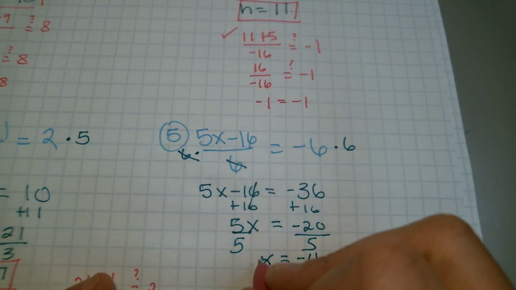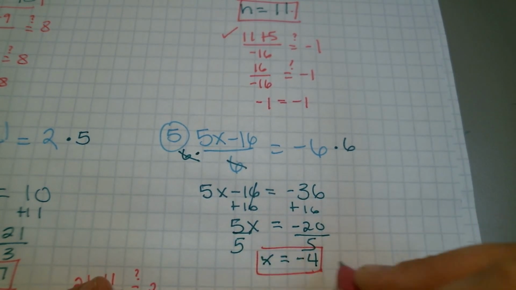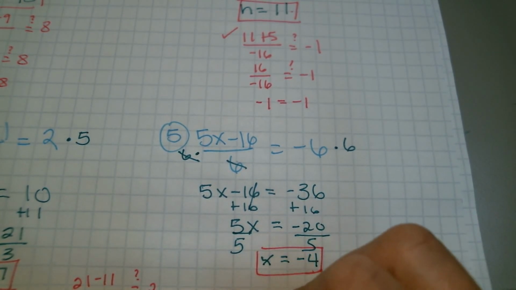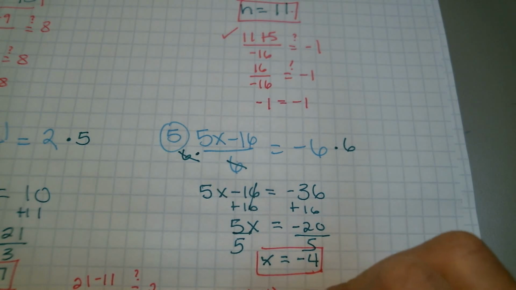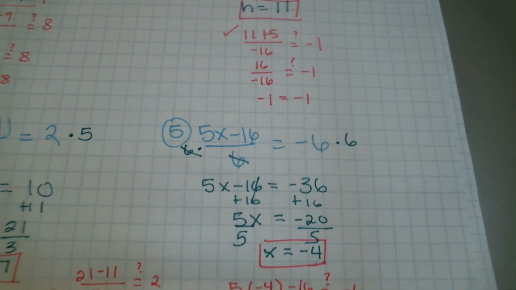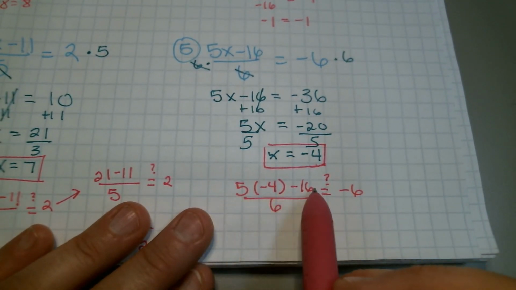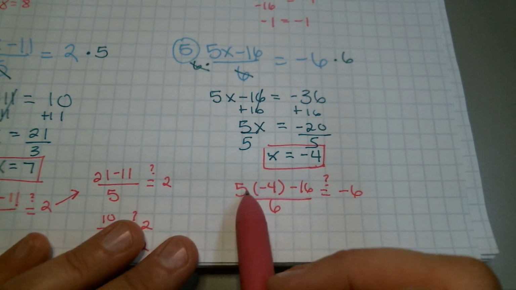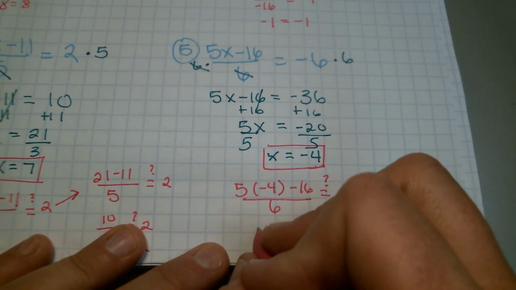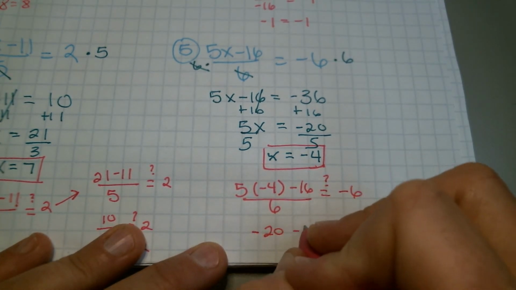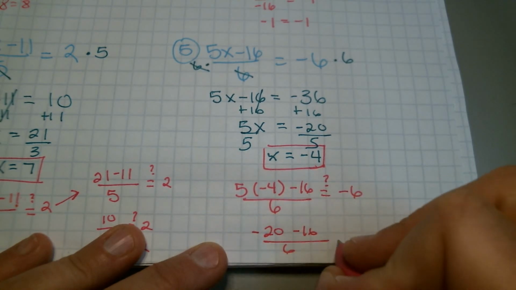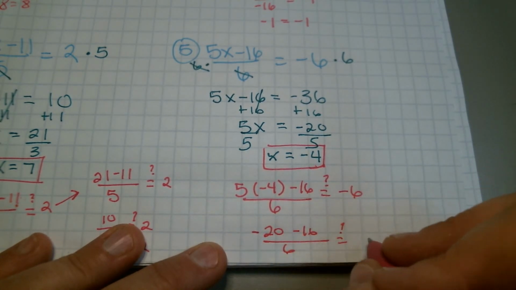Very last thing, let's check. If I plug in negative 4 into my original equation, do I get negative 6? Let's simplify this numerator first. I have to multiply 5 times negative 4, so that gives me negative 20 minus 16 in the numerator. Divide that by positive 6.